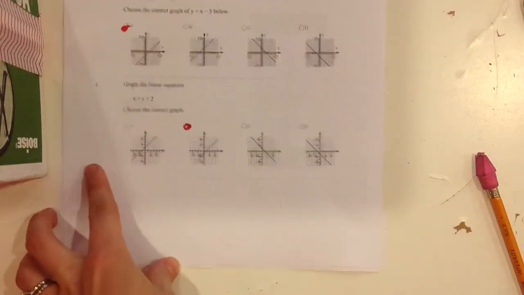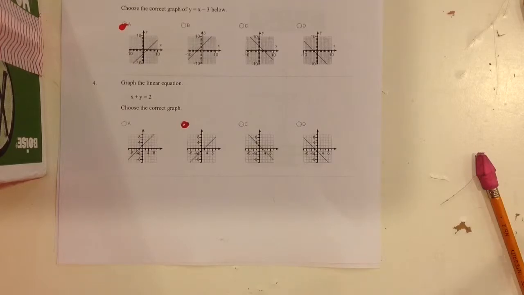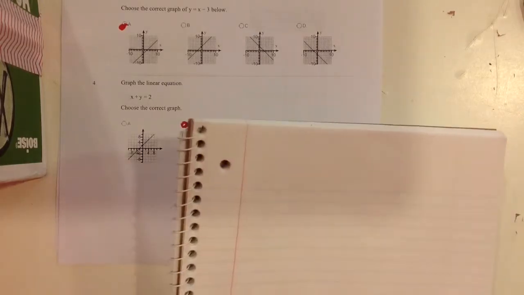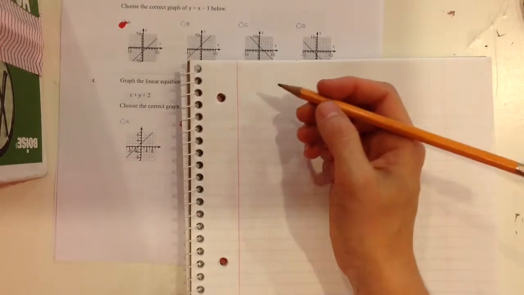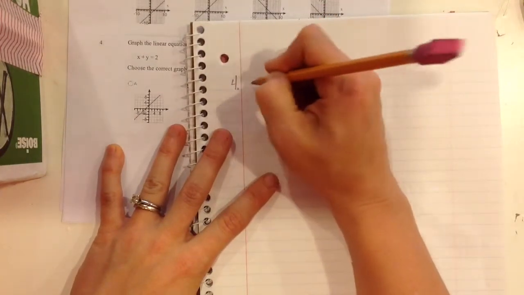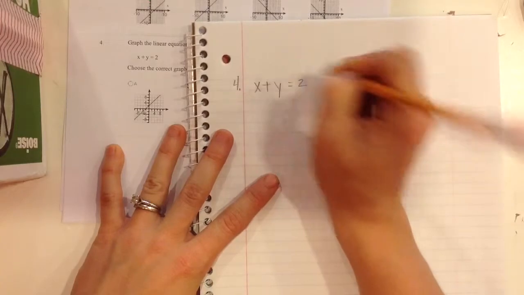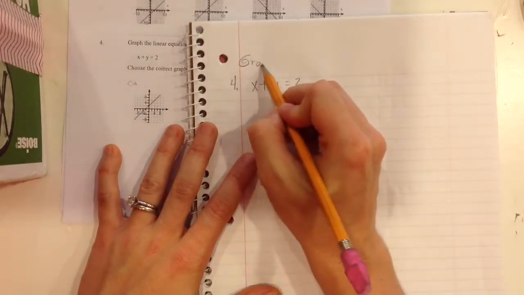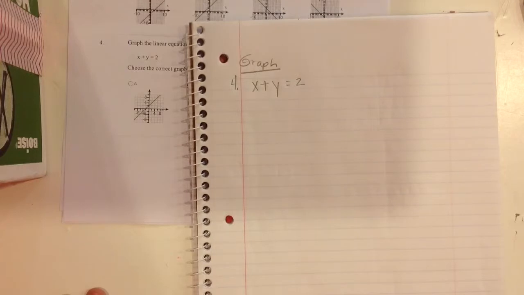Alright, so number 4, the reason why number 4 is going to be a little more difficult is because we aren't given ordered pairs. Have you noticed that yet? They want us to graph it, but it doesn't tell us to complete the ordered pairs. So what we're going to do is I'm going to write down 4, x plus y equals 2. And our directions is only to graph. This is actually what you get into when you're in 6.2, figuring out how to graph, finding your own ordered pairs.